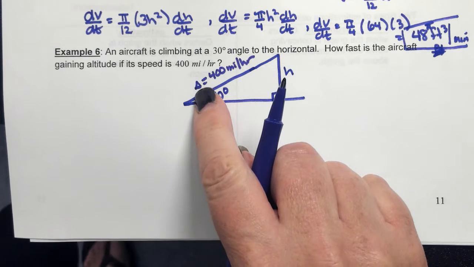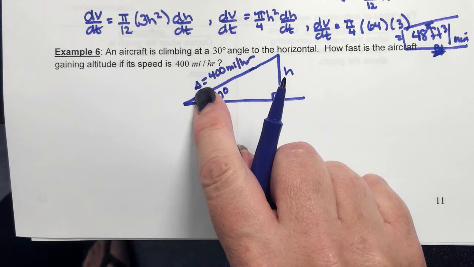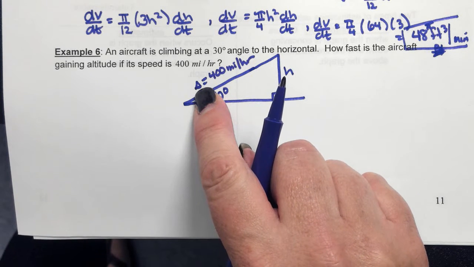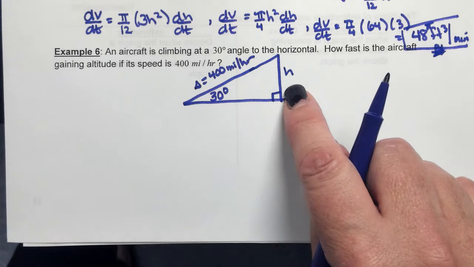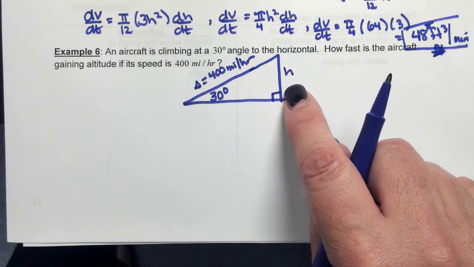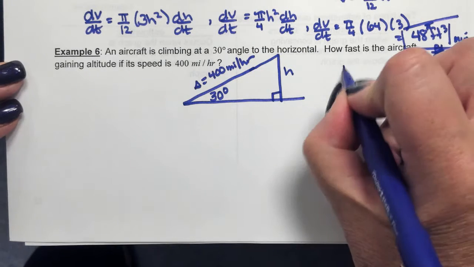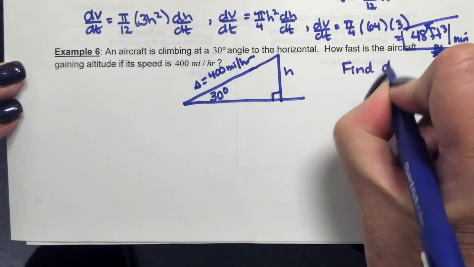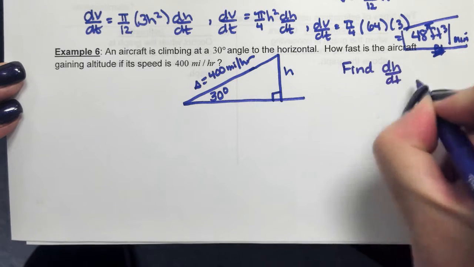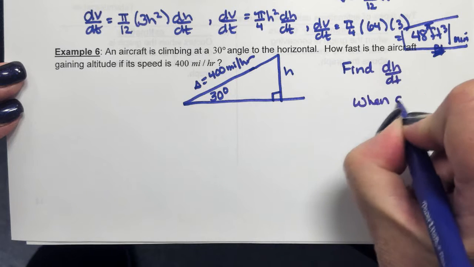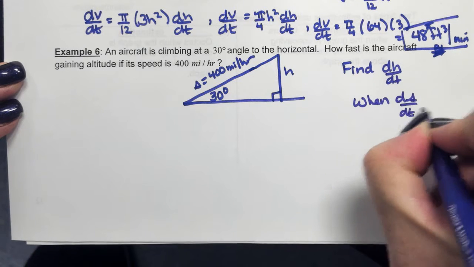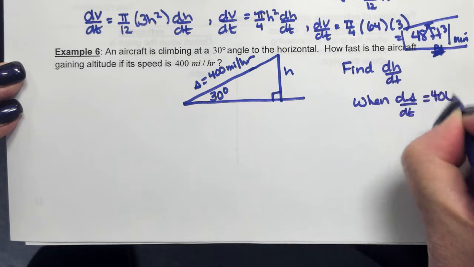Now, is this your actual length, or is this a rate of change? Rate of change. So what do they want me to find? Not the actual height, but the what? Rate of change of the height. So I need to find dh/dt when ds/dt is equal to 400 miles per hour.